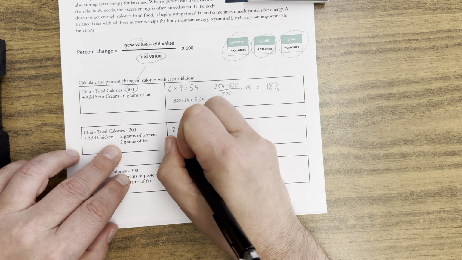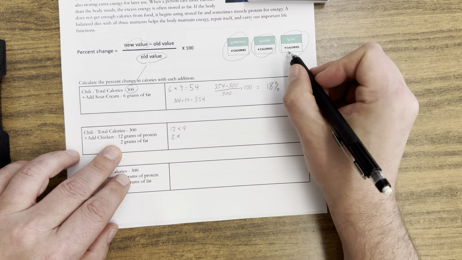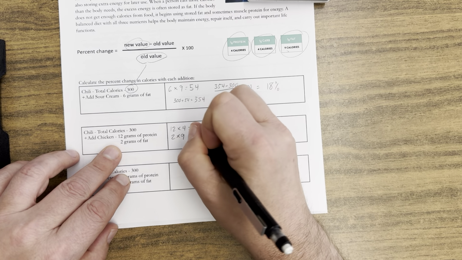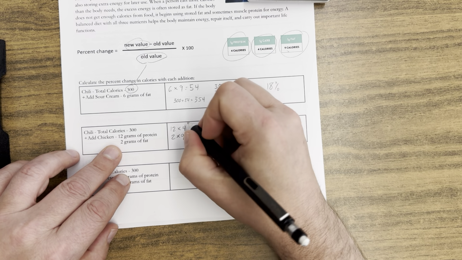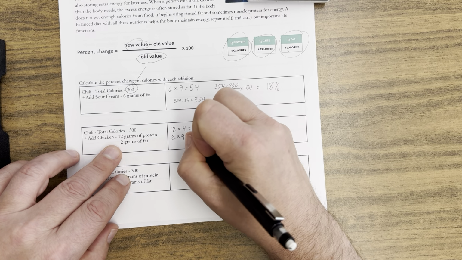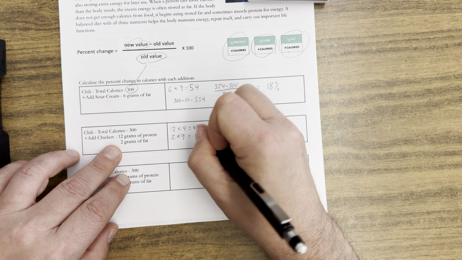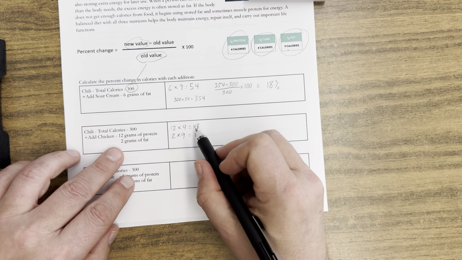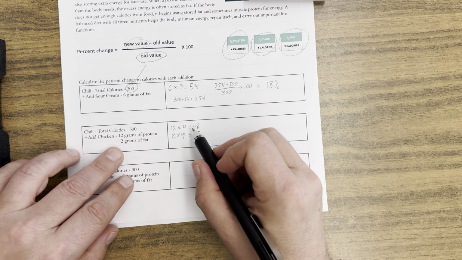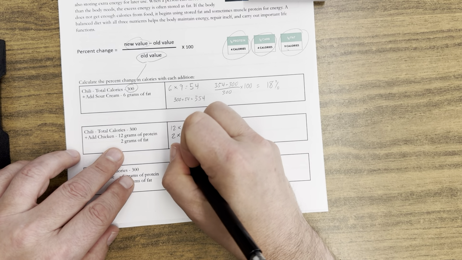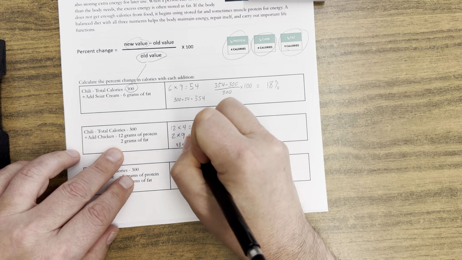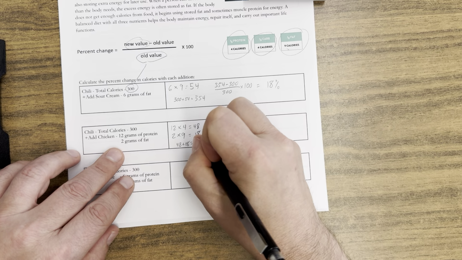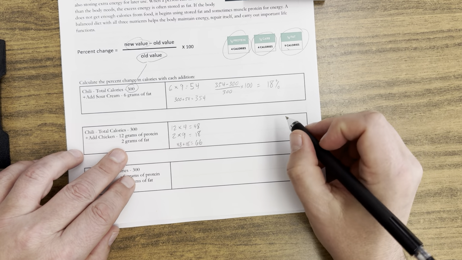And I'm also gonna have 2 grams of fat times 9. So 12 times 4 is 48. 2 times 9 is 18. Now I wanna add those together to be the total calories that I'm getting from the chicken. So 48 plus 18, that's gonna equal 66 extra calories.